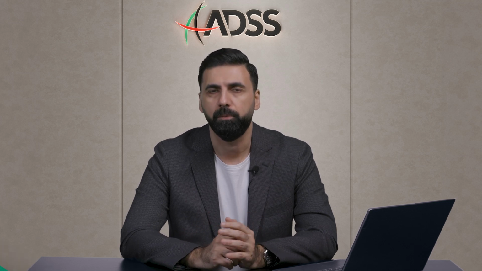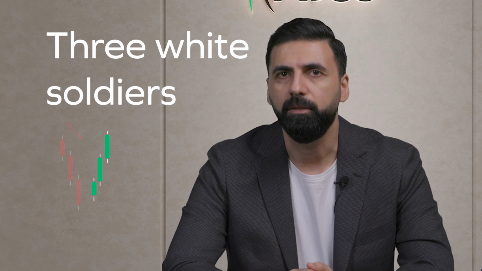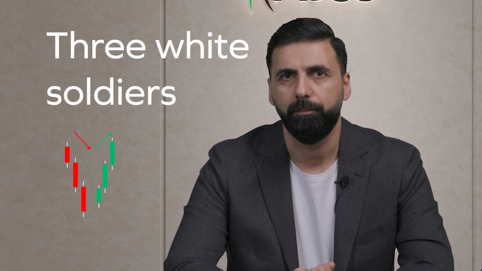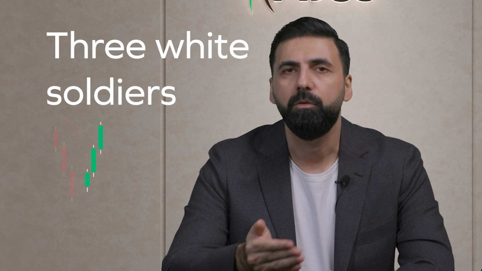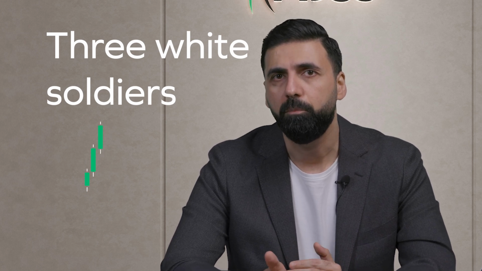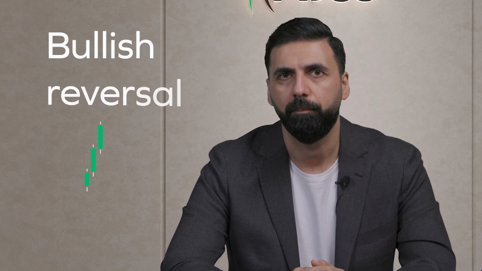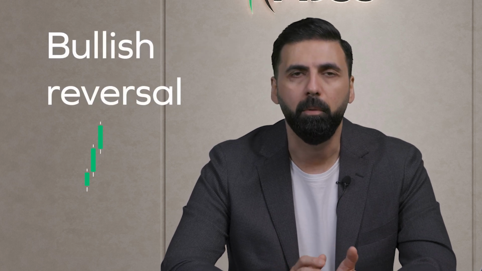And finally, let's look at two types of three candlestick patterns: three white soldiers and three black crows. The three white soldiers pattern must be located within a downward trend. It is made up of three long and bullish candlesticks that are next to each other. Each candlestick starts at or near the body of the previous and closes at or near the previous high. This pattern refers to a bullish reversal.